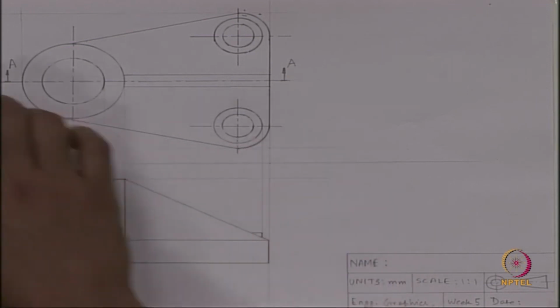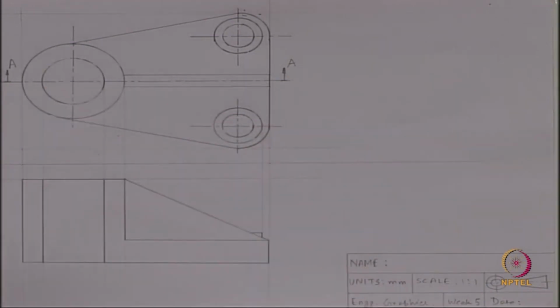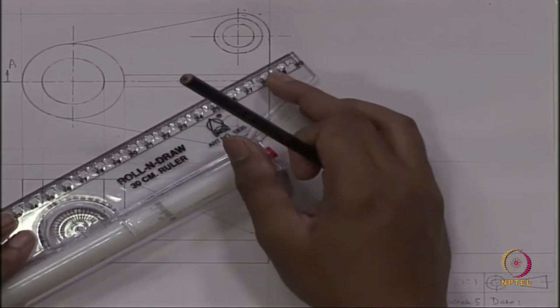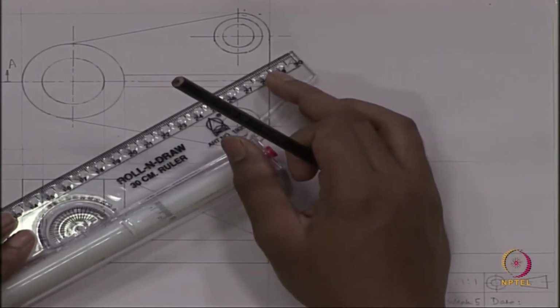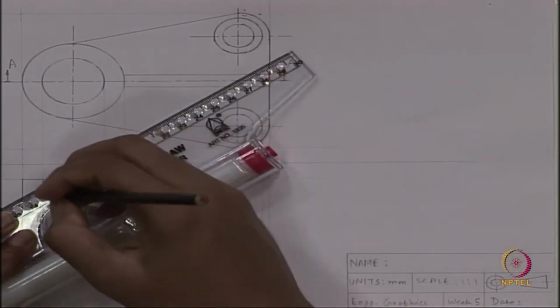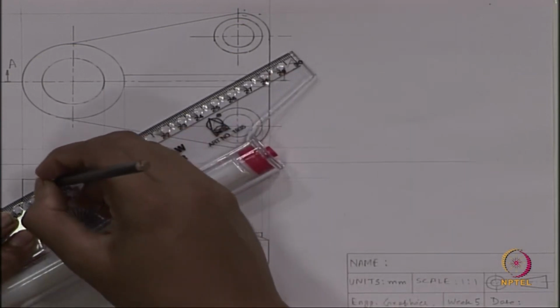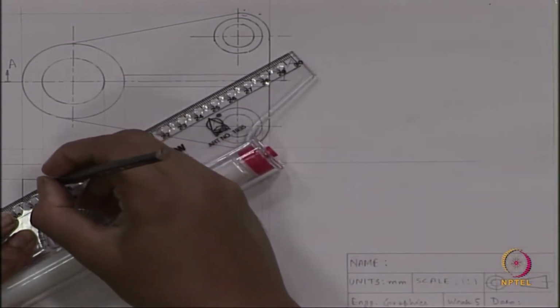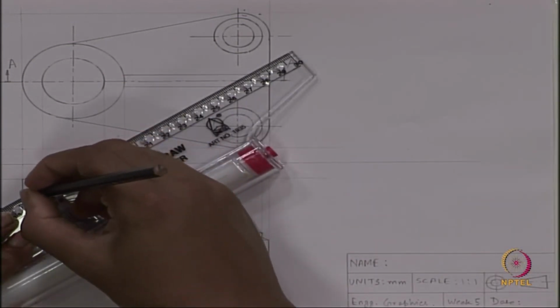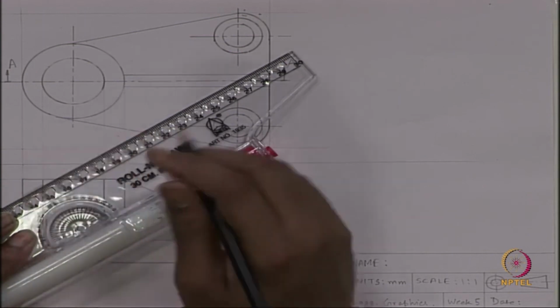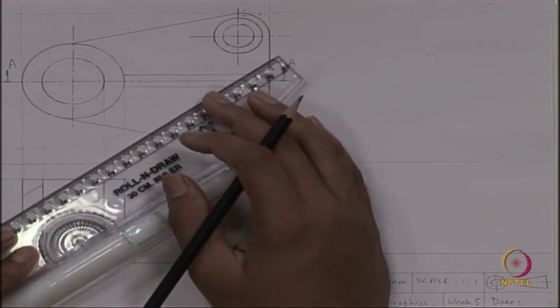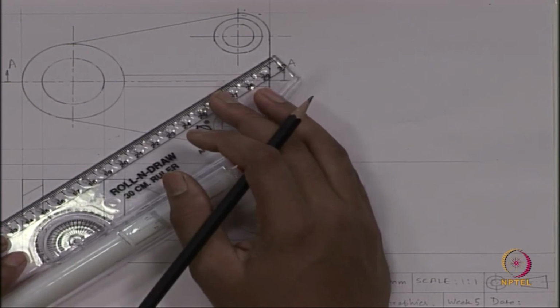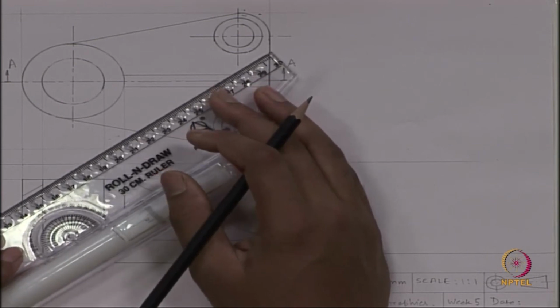I am using a 2H pencil for the drawing, again I am reminding you, and between two lines there will be a gap of 2 millimeter.